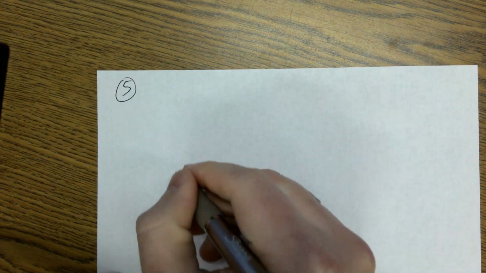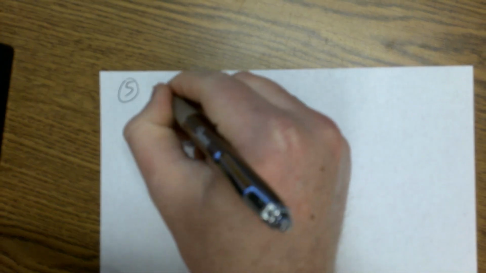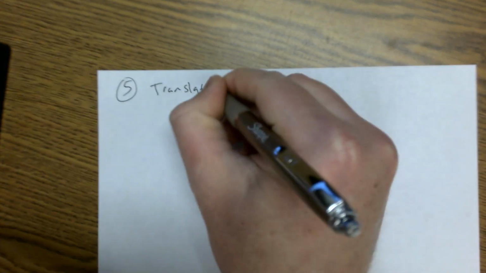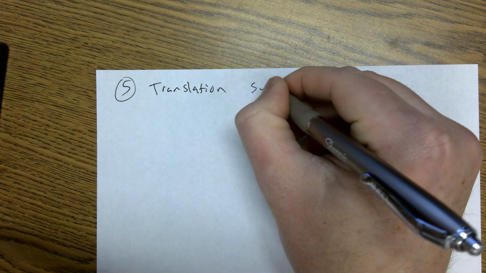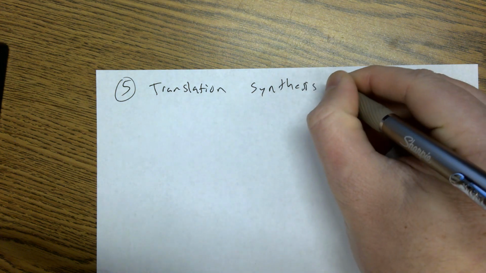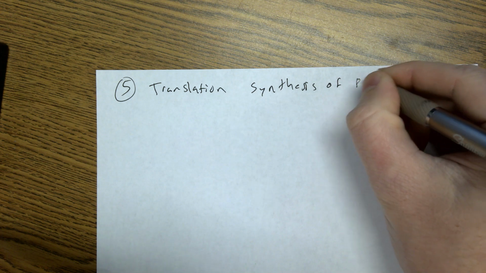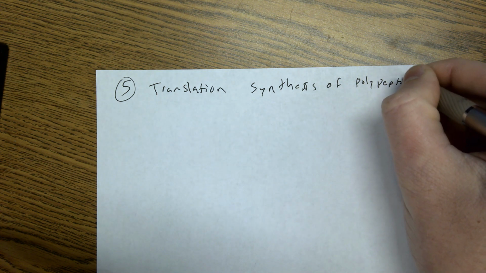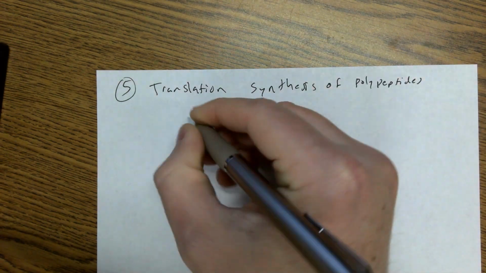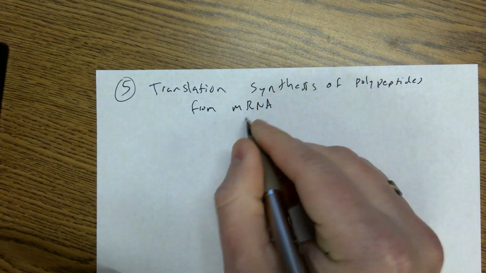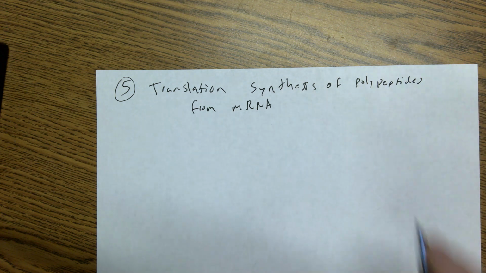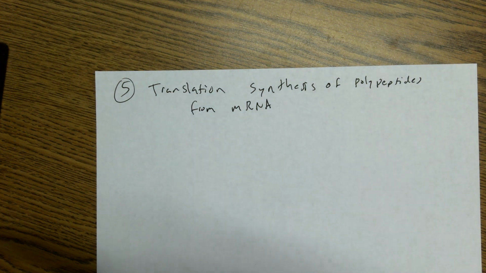Alright, so now, for continuing on with the SL standards, we're going to move on to translation. So translation is when we actually make the protein. In this case, it's known as the synthesis of polypeptides, the precursor to a protein, from mRNA. So you're taking that mRNA sequence and you're going to use it to make a polypeptide chain, which is a chain of amino acids which can fold into a protein.